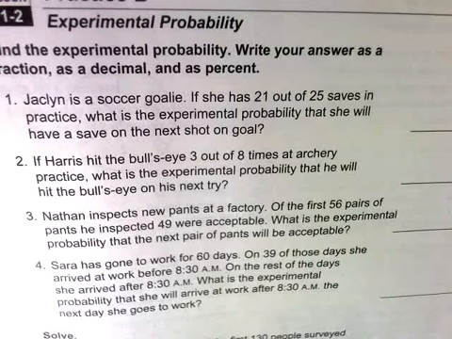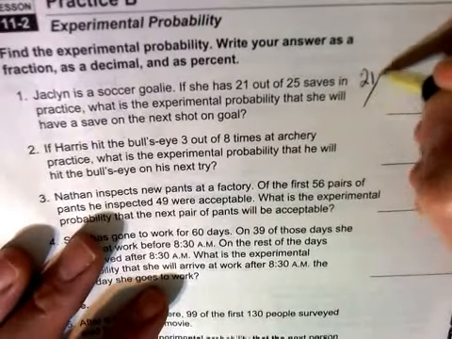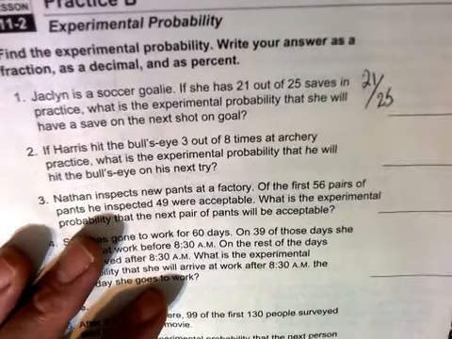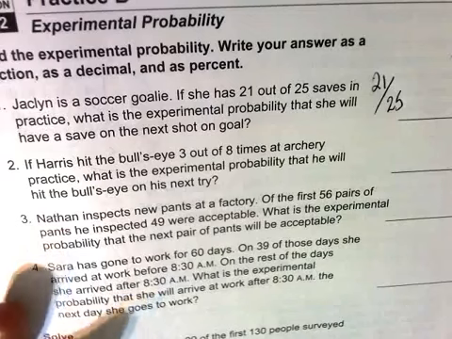So let's look at number 1 here. It says Jacqueline is a soccer goalie. She has 21 out of 25 saves in practice. What is the experimental probability that she will have a save on the next shot on the goal? Well, if she's made 21 out of 25 saves, the probability of her making a save is 21 out of 25.